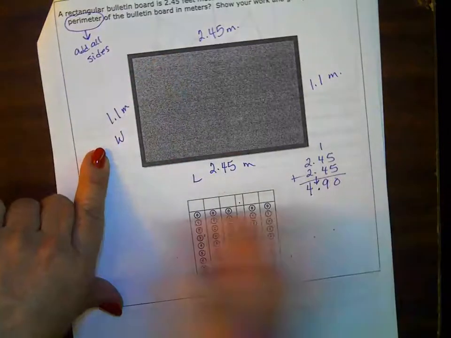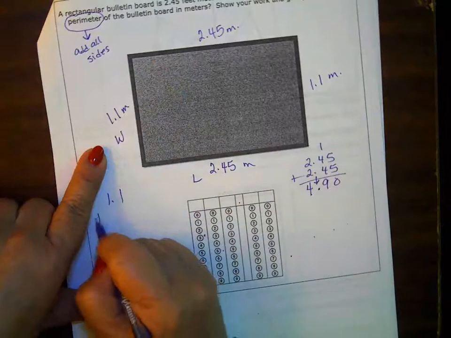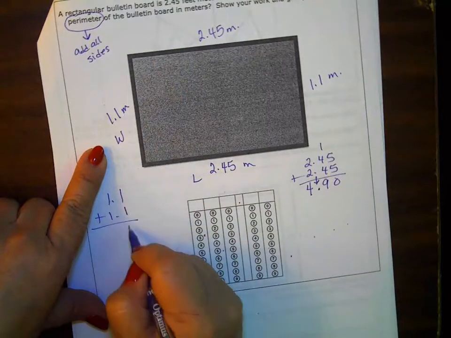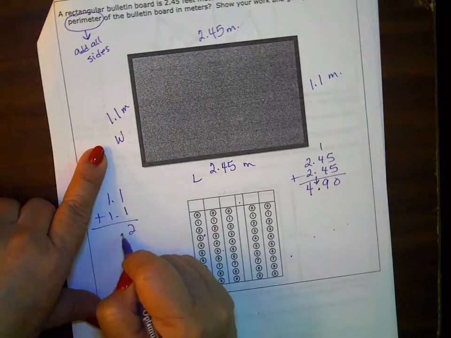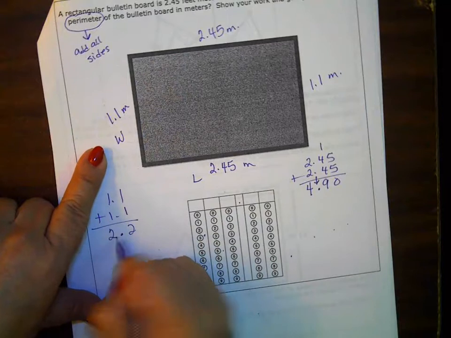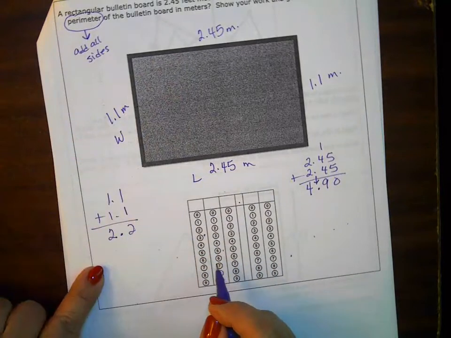I'm going to add up the next one. I'll bring it over here. 1 and 1/10 plus 1 and 1/10. 1 plus 1 is 2. Bring down my decimal. 1 plus 1 is 2. So that is 2 and 2/10.